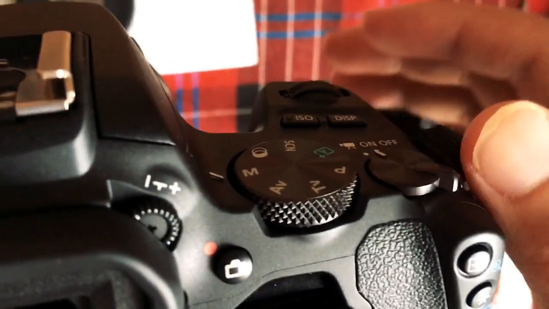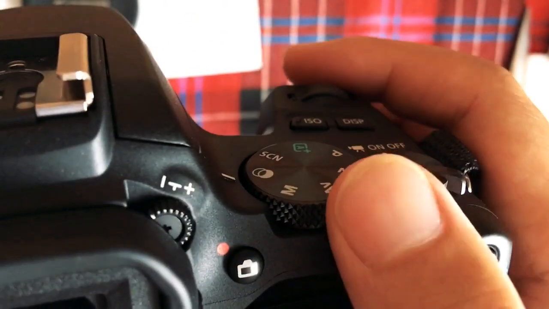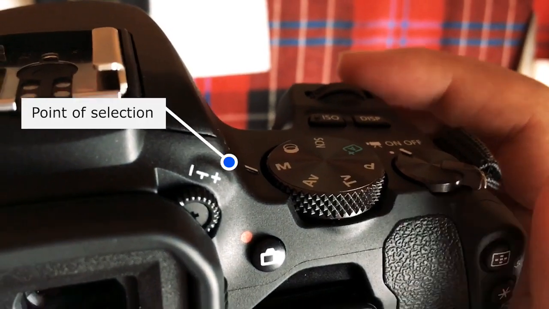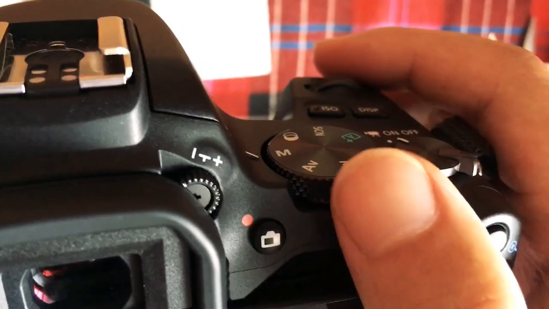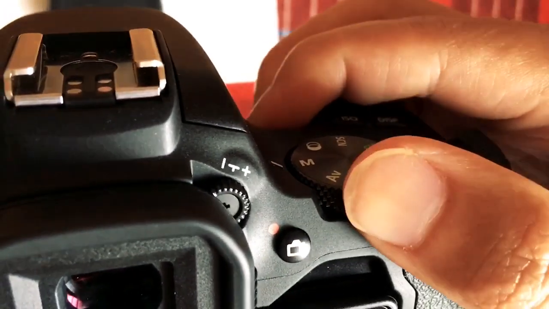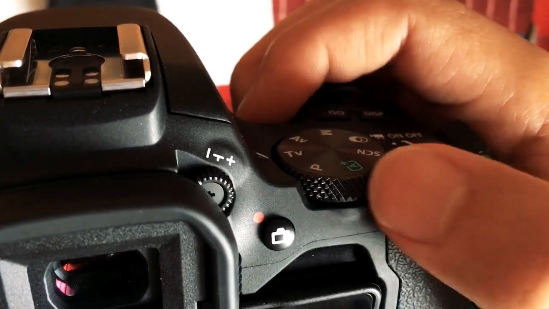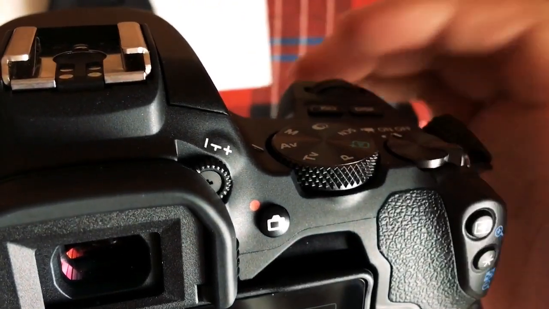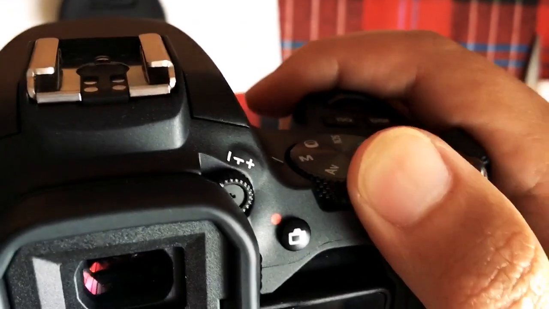So there's a dial here. What you have to do is slide your dial. Right now I am in manual mode, which means that is the dial setting we want to shoot with today. If you have any other setting, like maybe TV or AV, then you have to slide to manual.